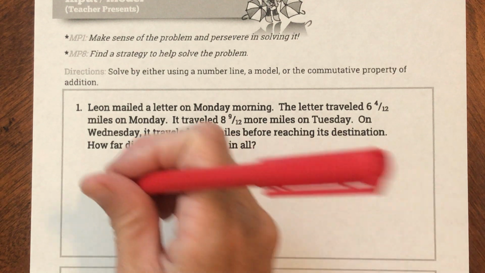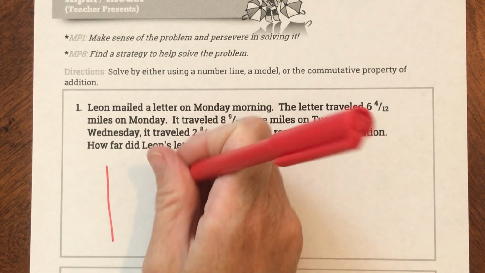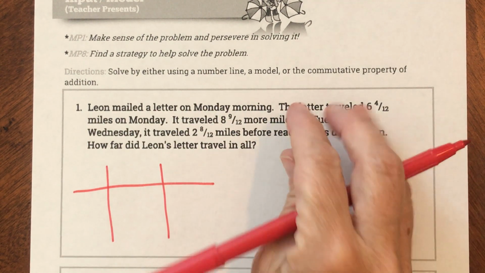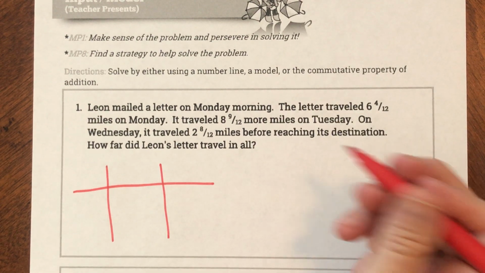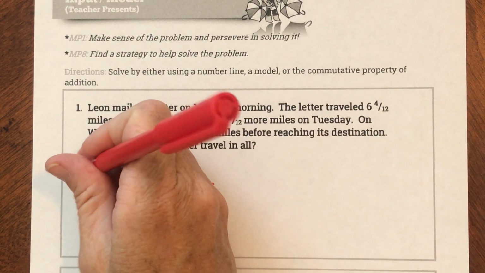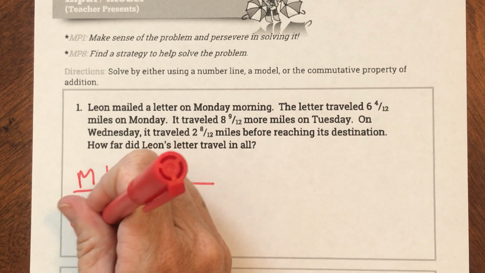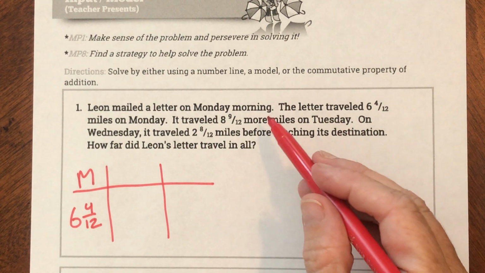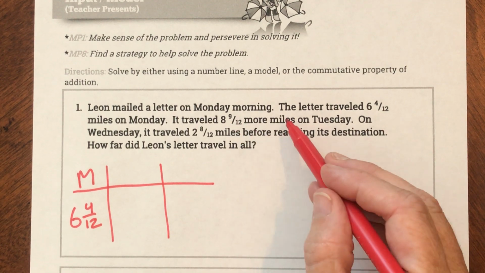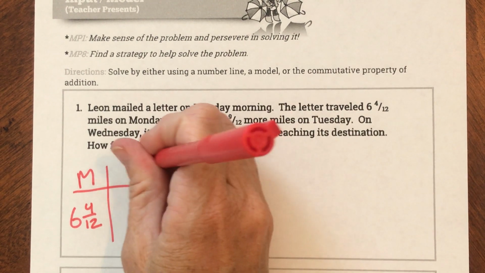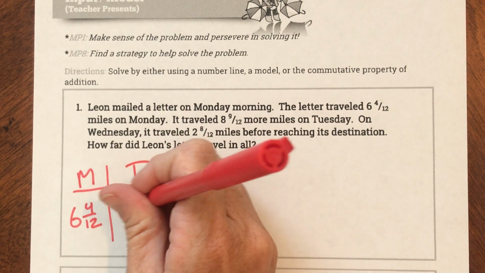Okay, so what the T-chart is, I'm going to pull the information out of here. So he mailed a letter on Monday and it traveled 6 4/12. And then it traveled 8 9/12 more miles on Tuesday. So more would be, I'm going to add that.